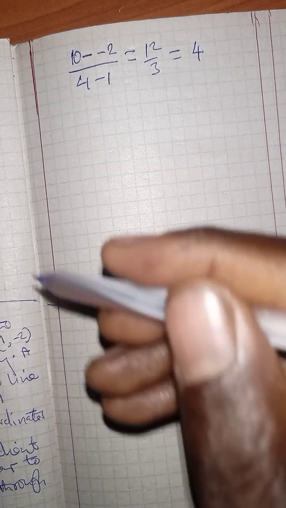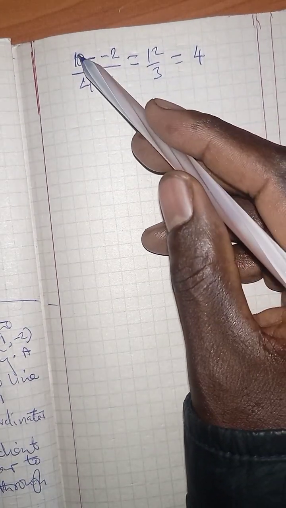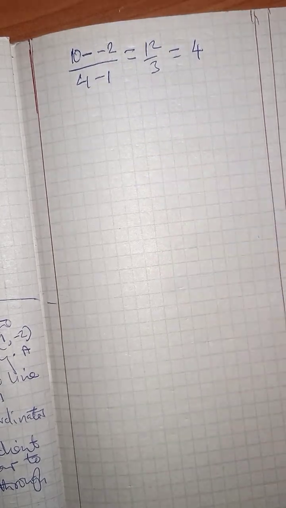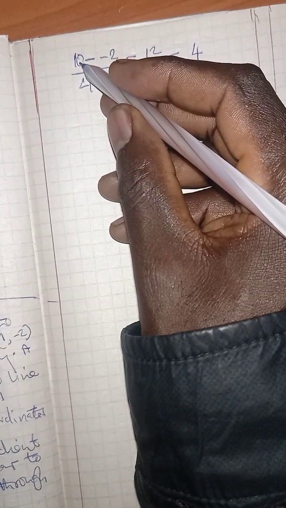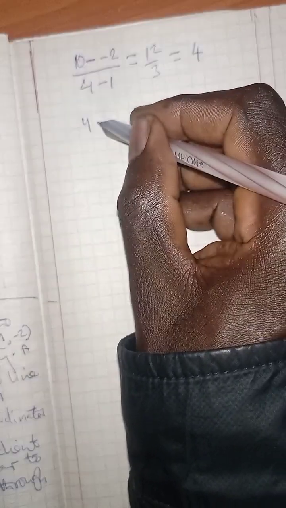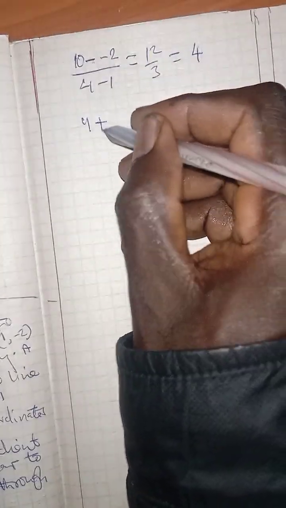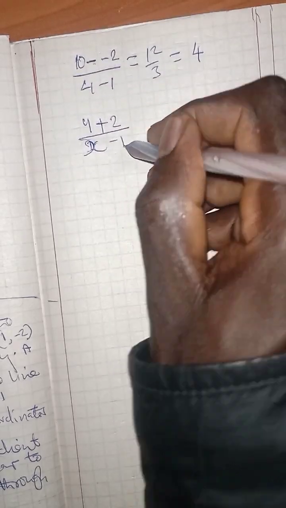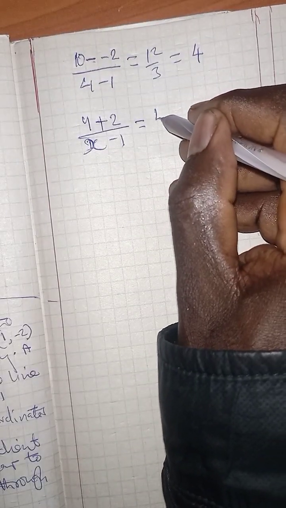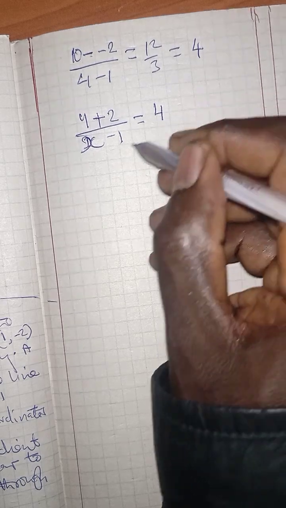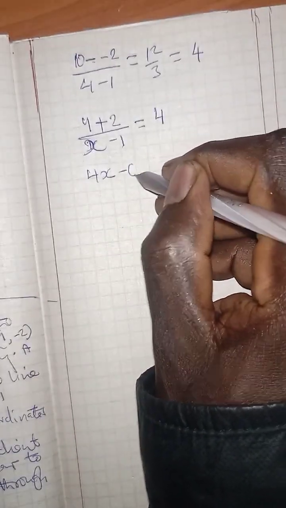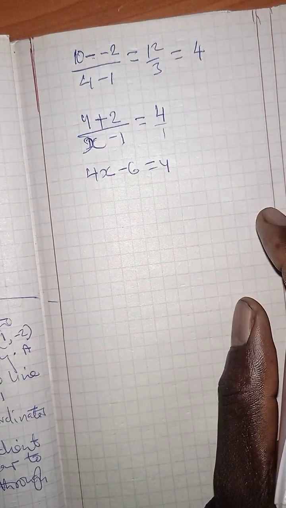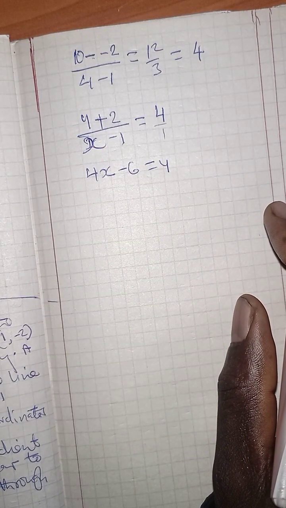Now, to find the equation, we shall substitute these values with the letters. Here is the value for y, so we say y plus 2, all over x minus 1, is equal to the gradient of 4. Simplifying, we get 4x minus 6 is equal to y. We put 1 under the right side and then cross multiply. That's how we get it.